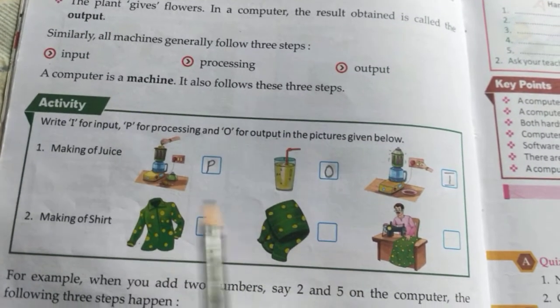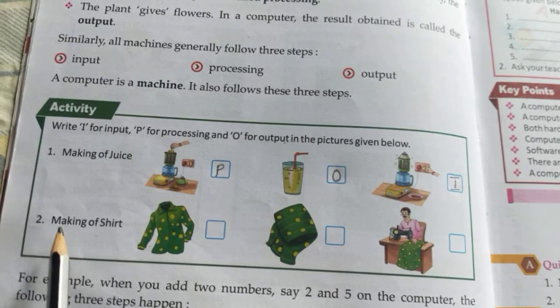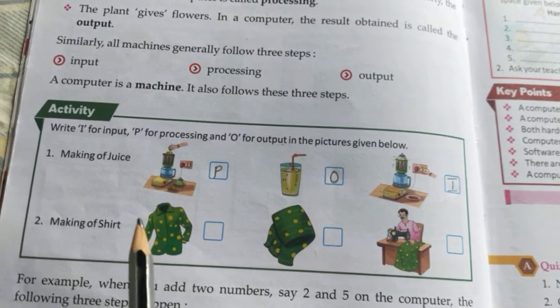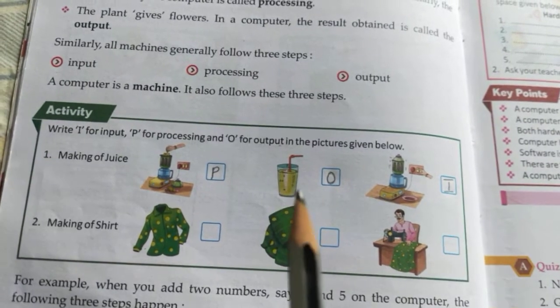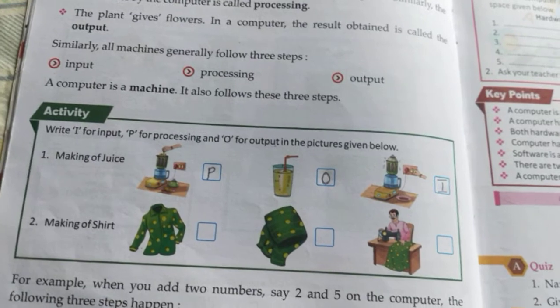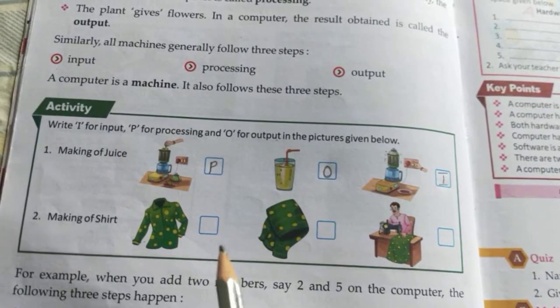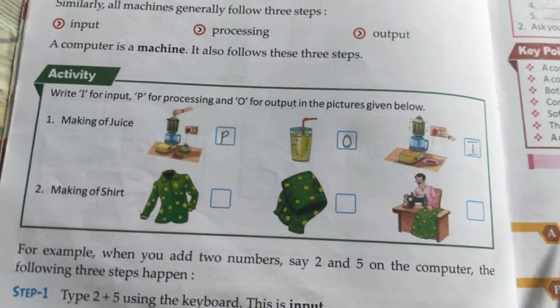Similarly, you are going to mark I, P or O according to the picture given in this row, which is the making of a certain item. You have to identify the process of input, processing and output. You are going to do this activity in your book itself.